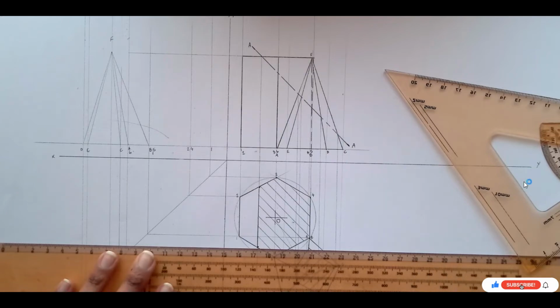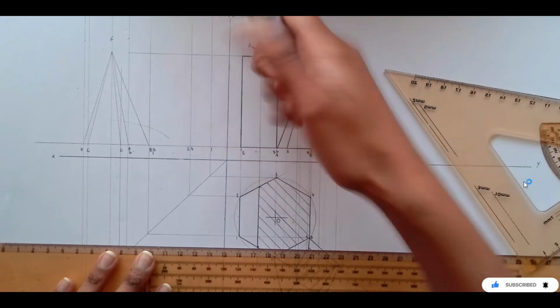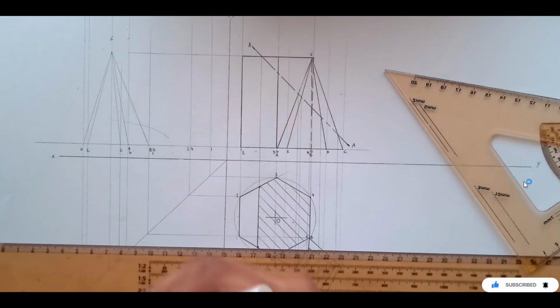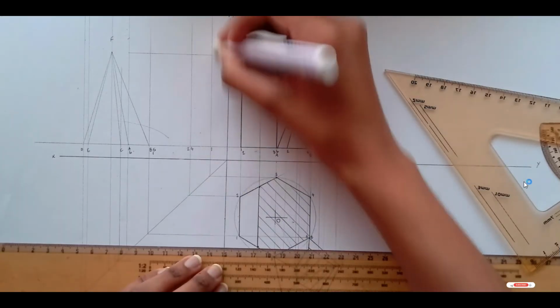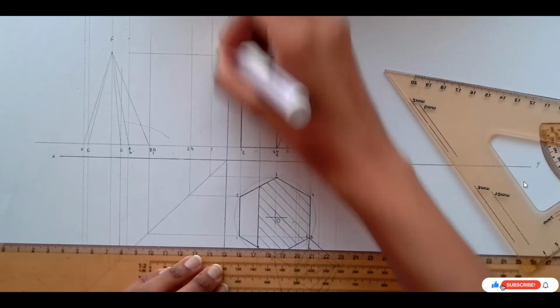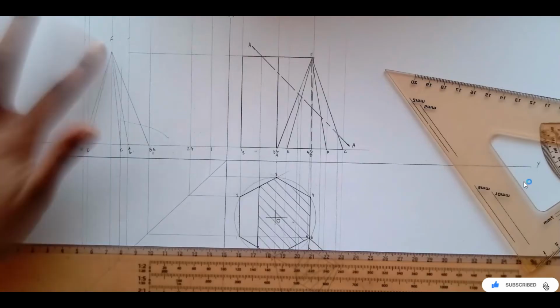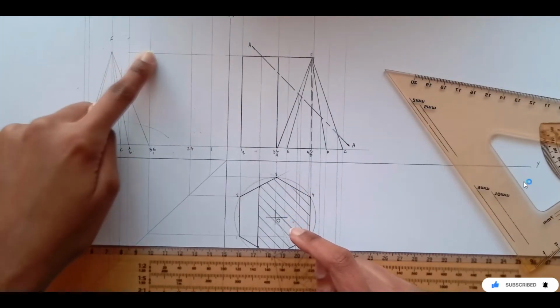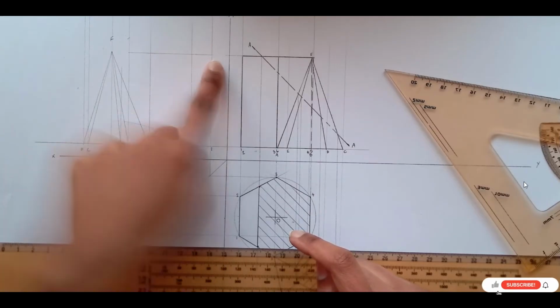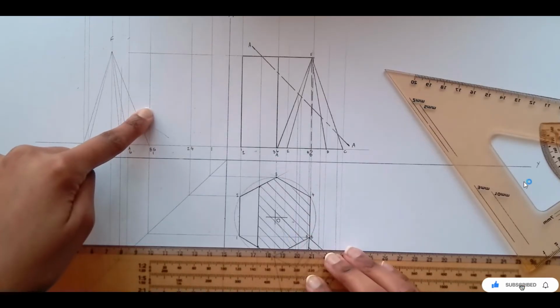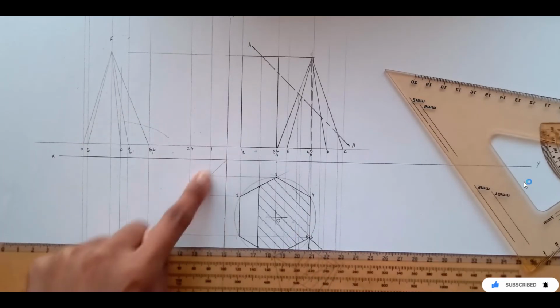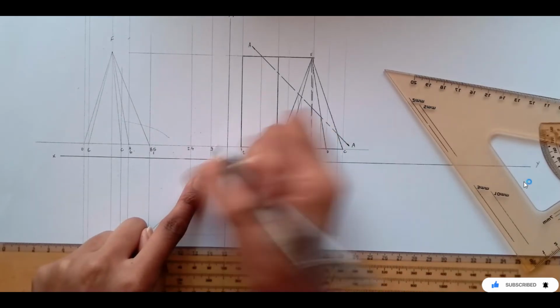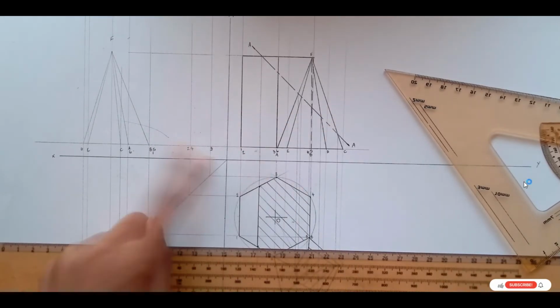You don't need to do this. You just need to know which points are which. So I'm just doing this for visibility purposes on your side. So we have our point 6, 5 and 1, 2 and 4, then 3. So this point is 3, not 1. So we have 3 here.